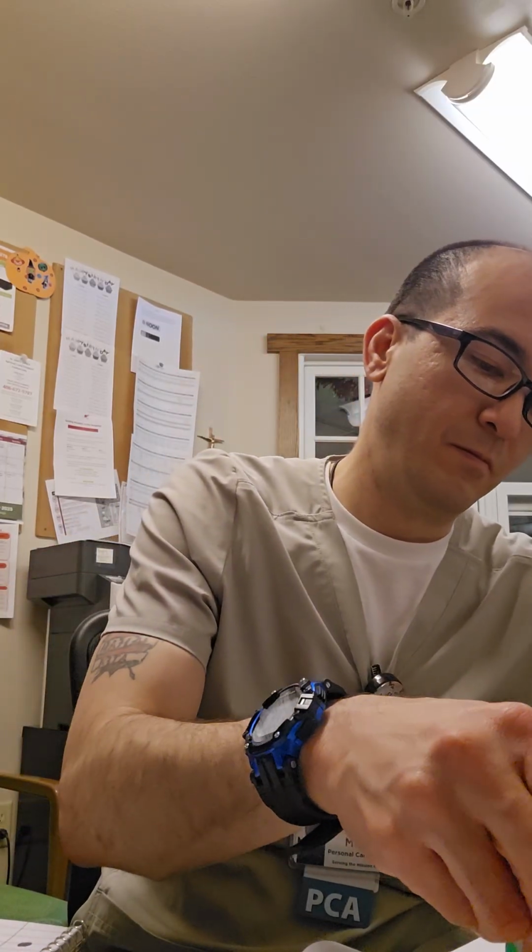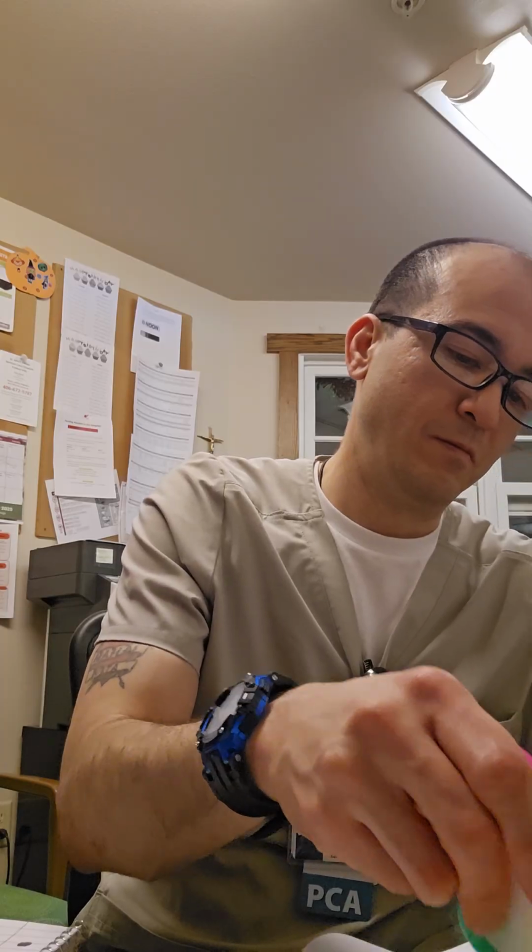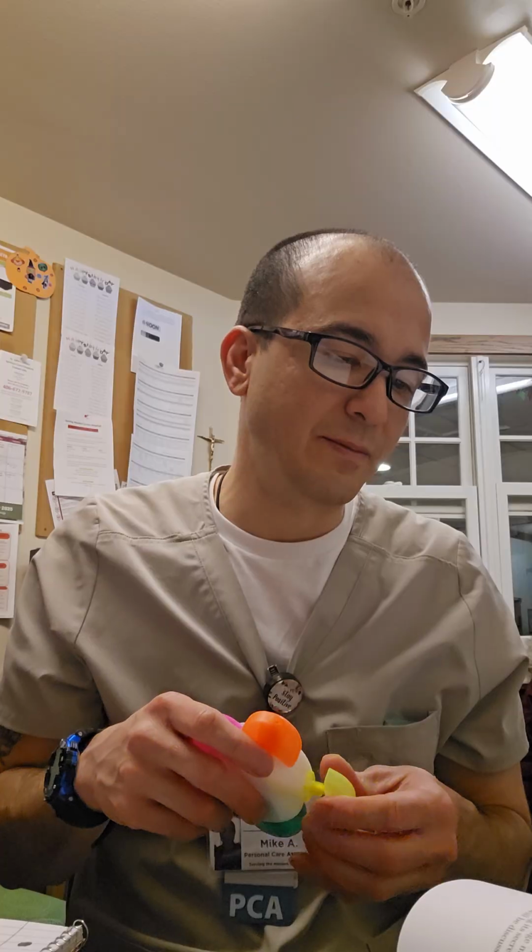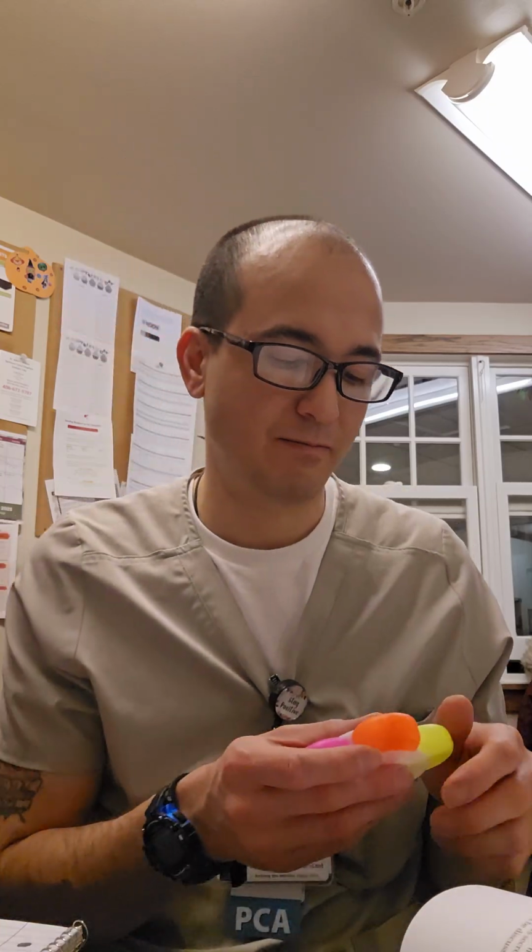Prognosis, foreseeing disease outcomes, so futuristic disease outcomes. Itis means inflammation, and ectomy means removal. So appendectomy is removal of the appendix. Dermatitis is inflammation of the skin.